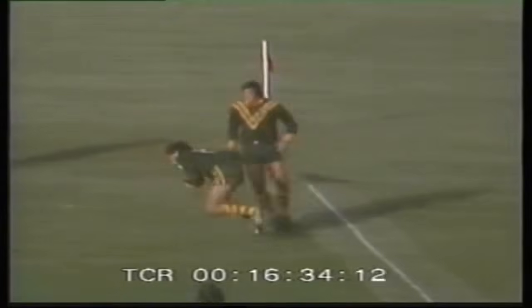Cronin now from near touch, kicking into the wind, attempting the conversion, and it's just wide. So it's still 5-all, almost 22 minutes gone. Millward, the kick-off for England. Ron Coote.